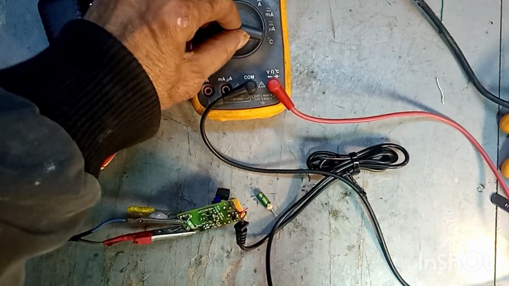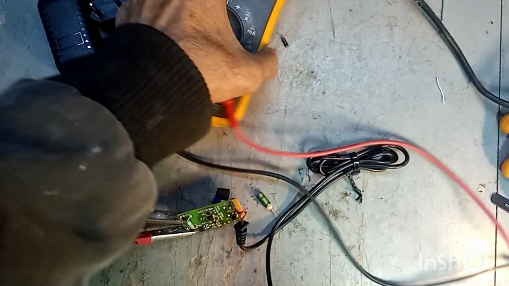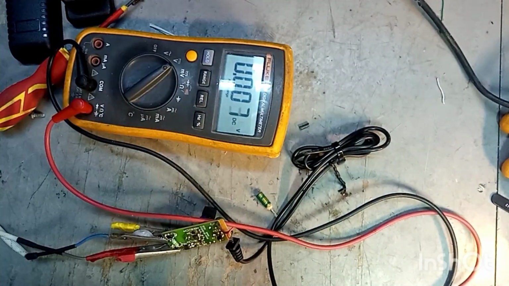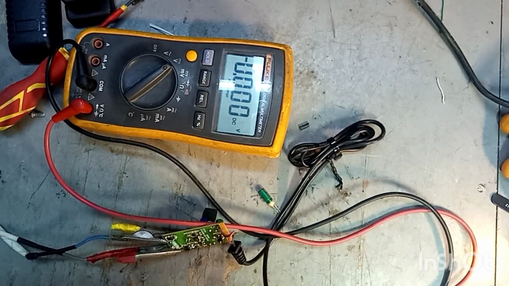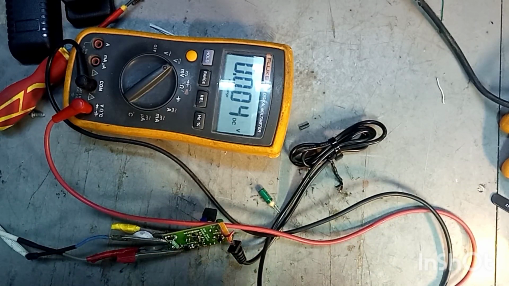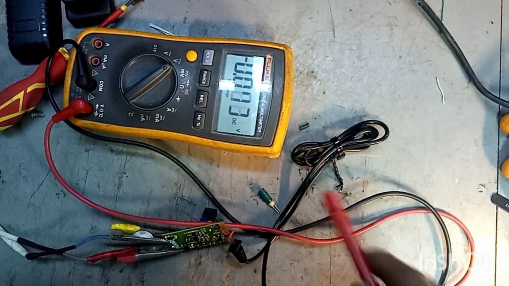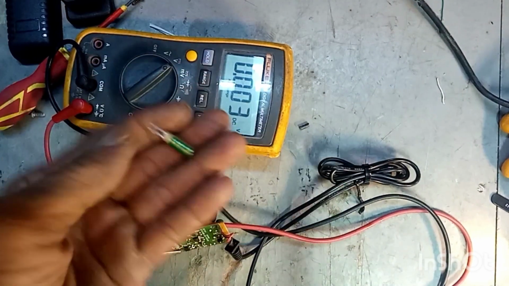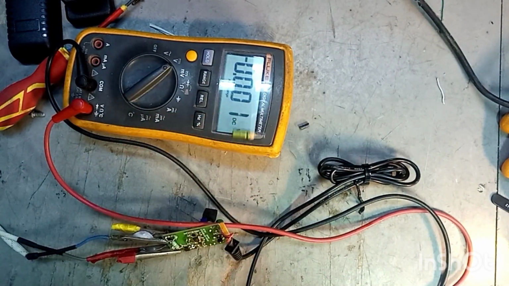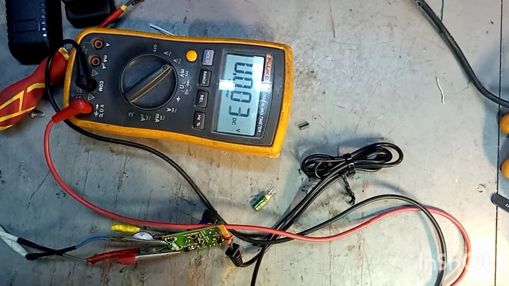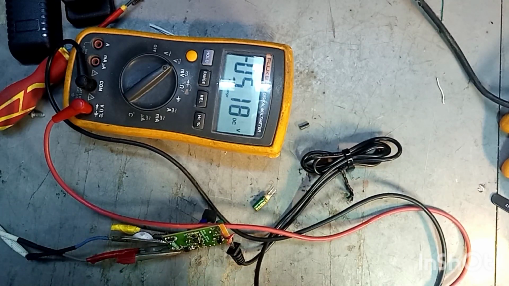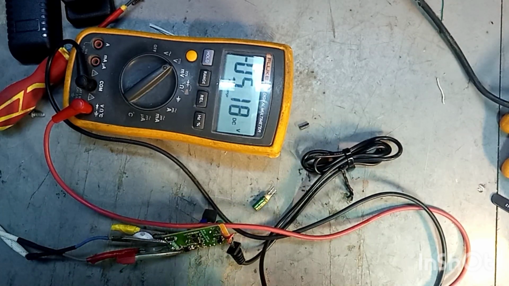I select the DC. You see, I select the DC. Is 5.18. Only burning this capacitor. Voltage return back. This is home replacement work, not go to technician.